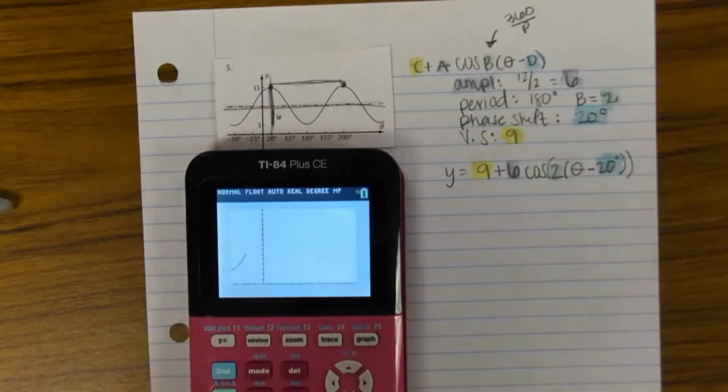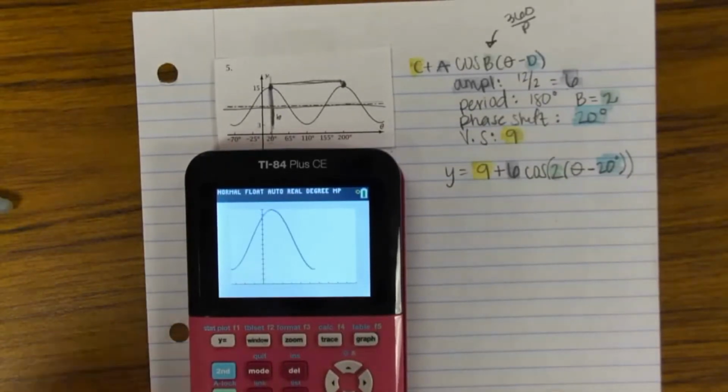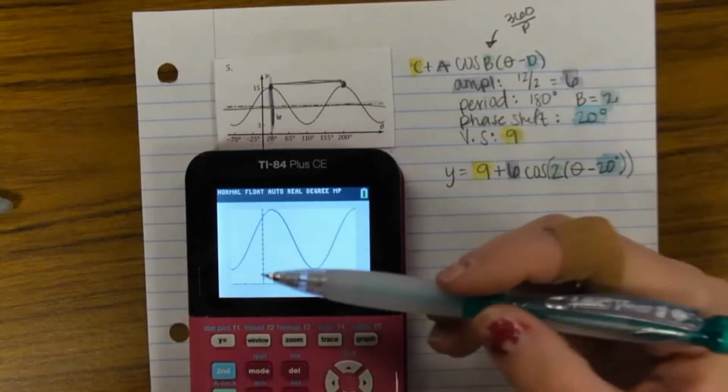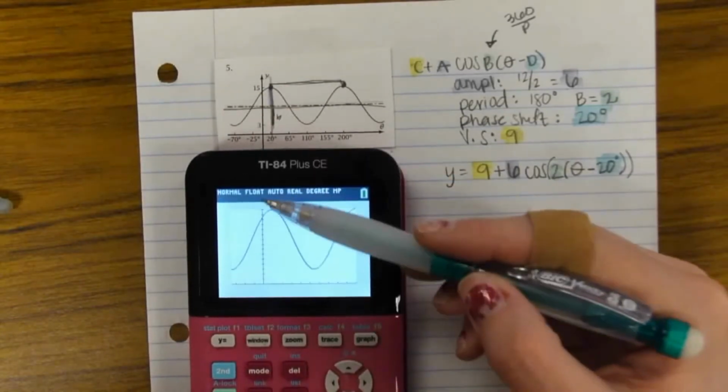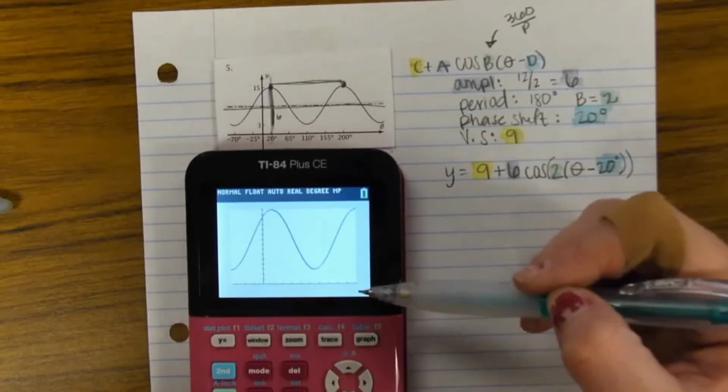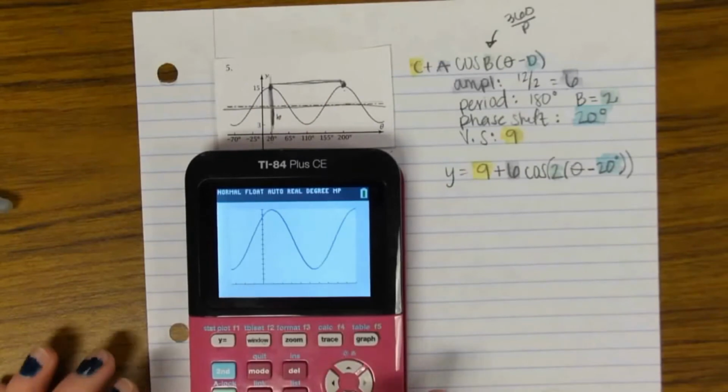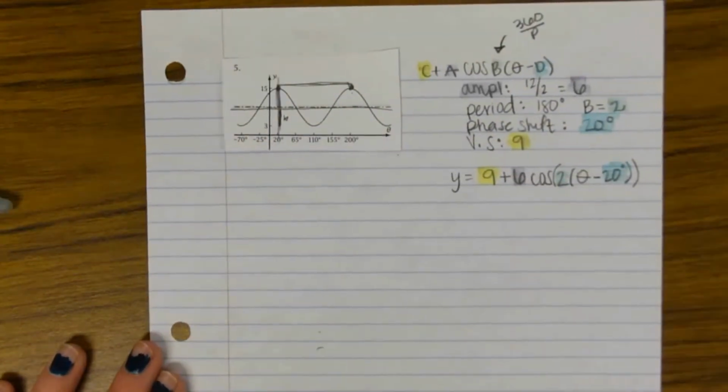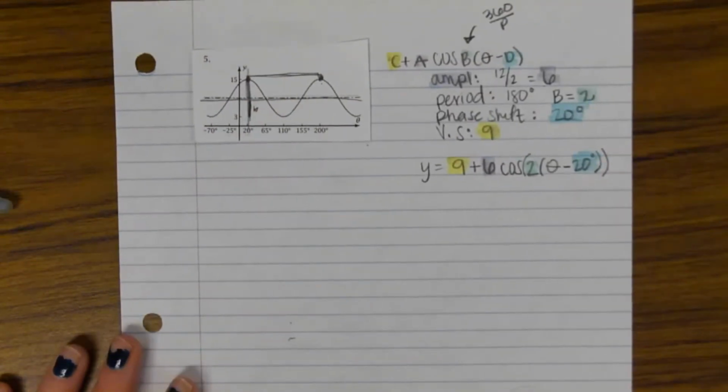And now we can hit graph. Does that graph match up? Well, we are going up by 20, so it looks like it is there. And then this would be 200, and that's where it is. So I would say yes, we did a good job. We got it to map up, and that's our equation.